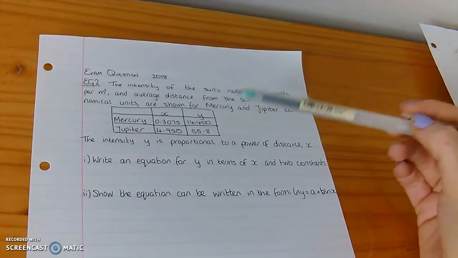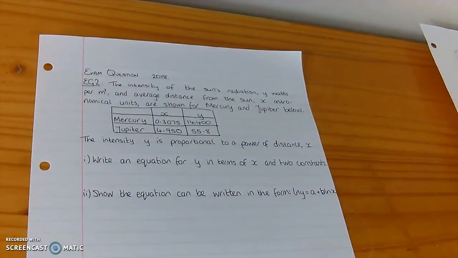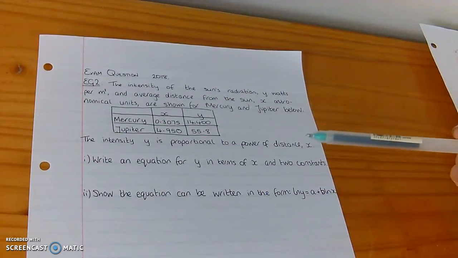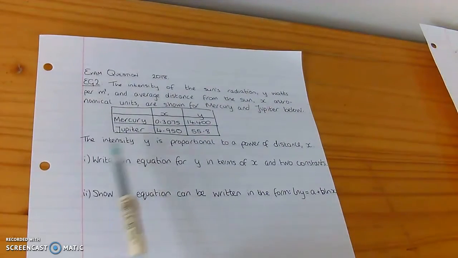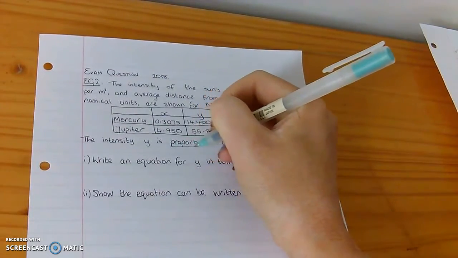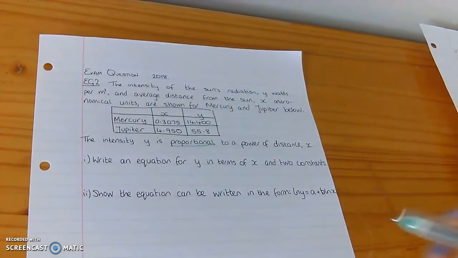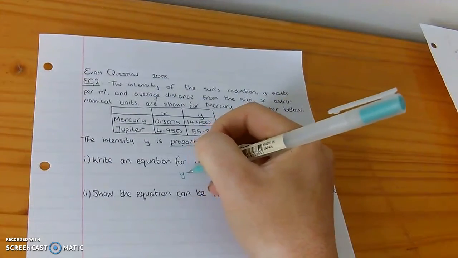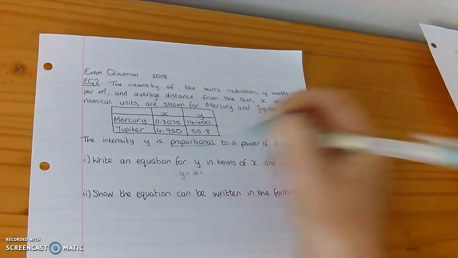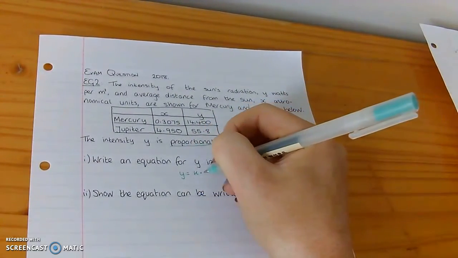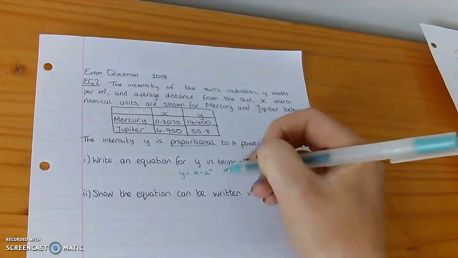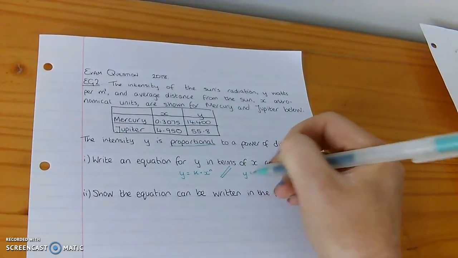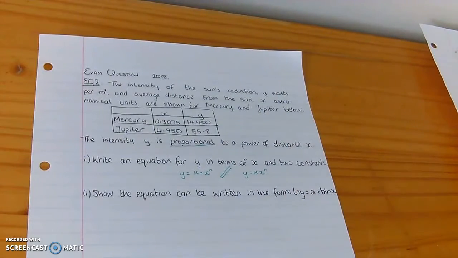The intensity y is proportional to a power of the distance x. Now this is using what you should have drilled in from GCSE. It says write an equation for y in terms of x with 2 constants. Well, let's read this line here: y is proportional to a power of distance x. When something's proportional, we should think straight away y equals k times whatever it is, a power of distance x, let's call that x to the power of n. Most of us usually just write y equals k x to the n.